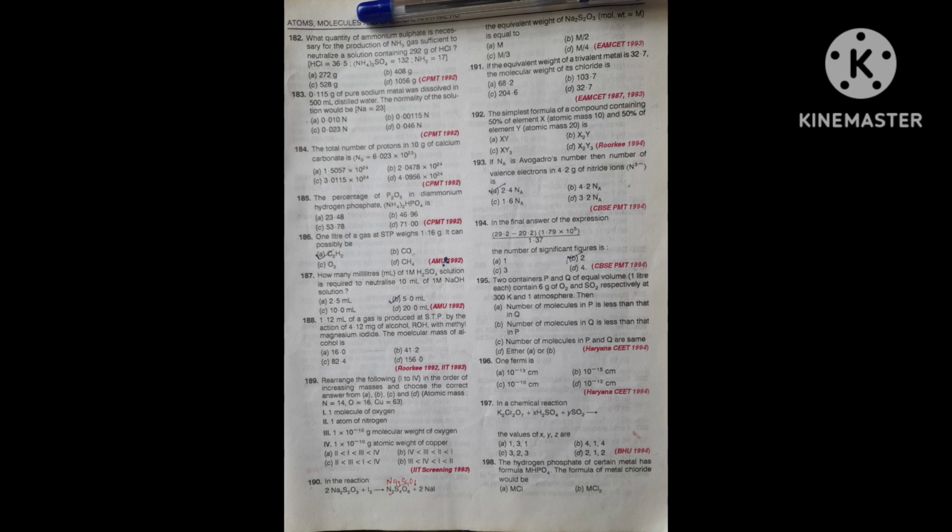Then the decision you have to take according to the molecular mass. Molecular mass will decide. Oxygen has a less molecular mass, 32. Sulfur dioxide, that is 64. SO2, 32 plus 32, 64. Hence the number of molecules in Q will be less. SO2 will have less number of molecules. Hence option B is correct. This question was asked in Haryana CET examination. Okay, Haryana CET examination.